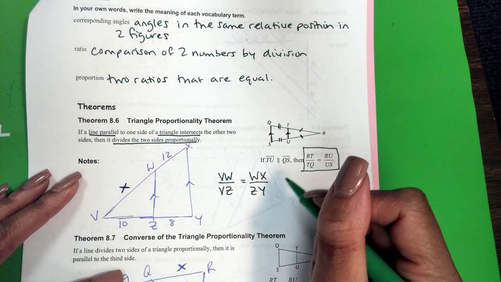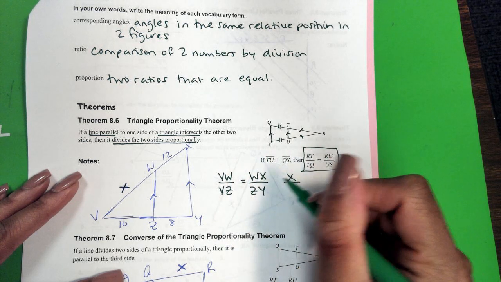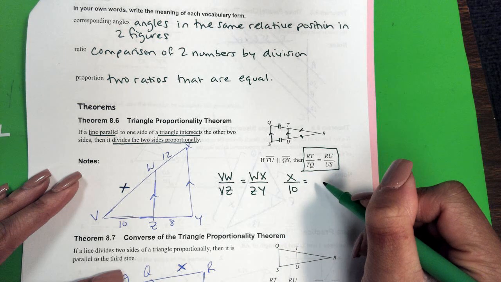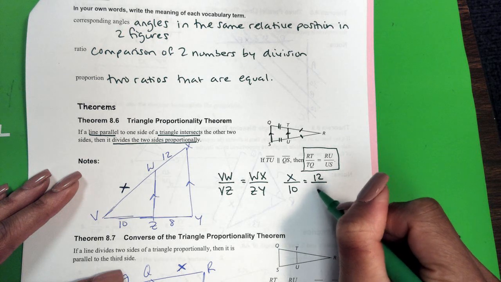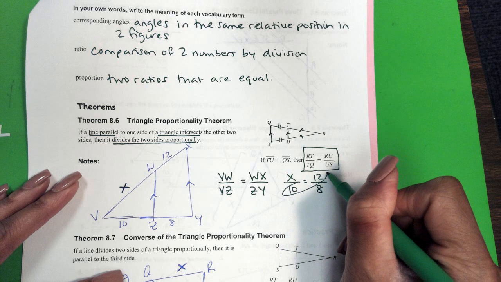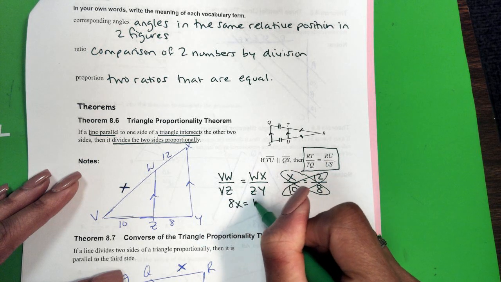Okay, so now we can plug in our numbers. So VW we said was a variable of x. VZ is 10. And then I have WX, which is 12, all over ZY, which is 8. And I've set up my proportion. I'm going to use butterfly or cross multiply. So I have 8x equal to 12 times 10.